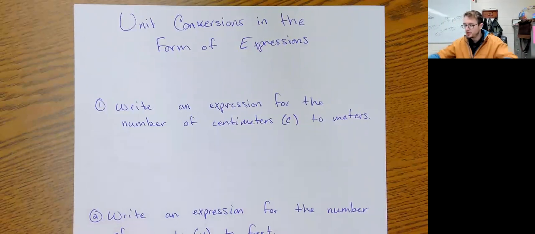This video is going to be on unit conversions in the form of expression. So we're going to be writing an expression for a unit conversion. Yeah, let's just get into it.